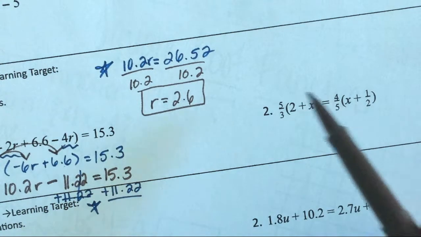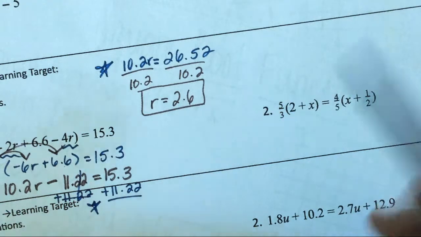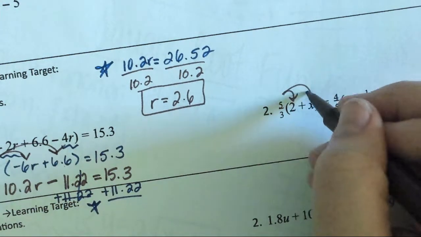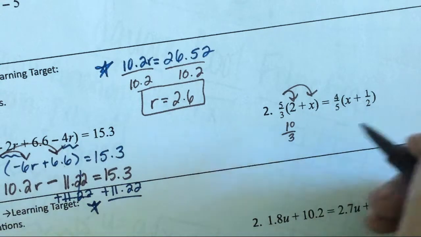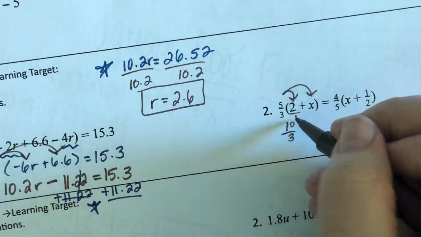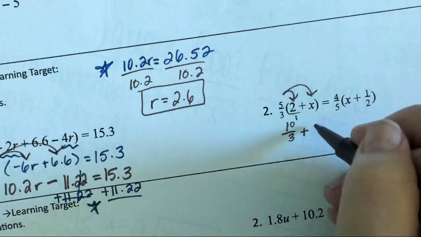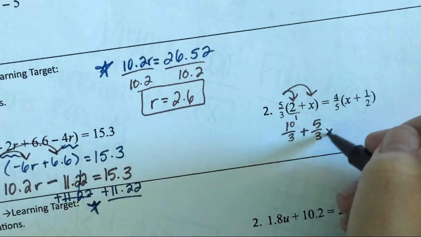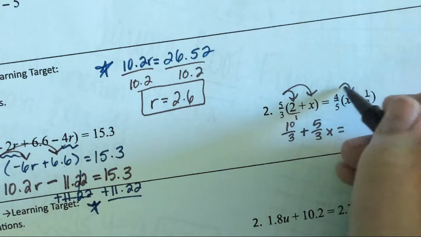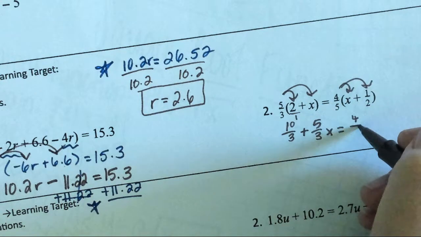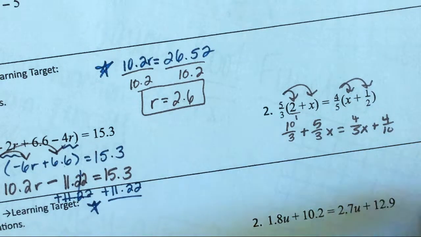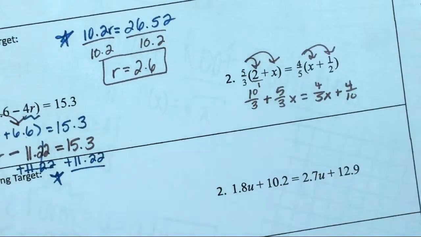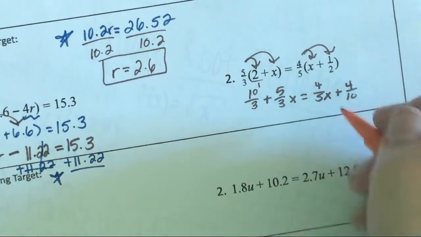Oh, distribute. Okay, if I distribute, I would have 10/6. No, that's not right. 10/3? Yes. Plus 5/3x. Can you? Yes. Am I going to do that? No. 4/5x plus 4/10. What does 4/10 reduce to? Okay, so I'm going to mark that out and change it to 2/5.